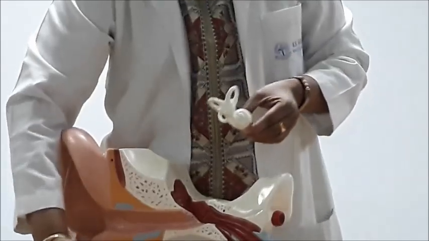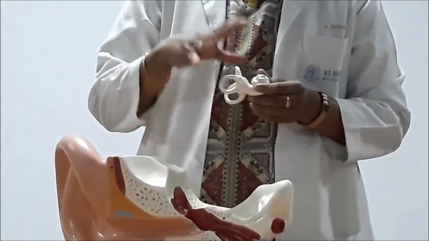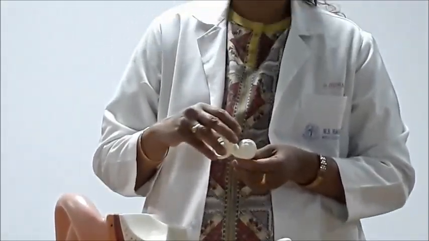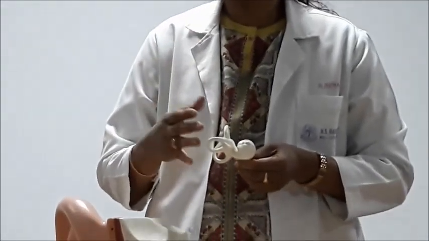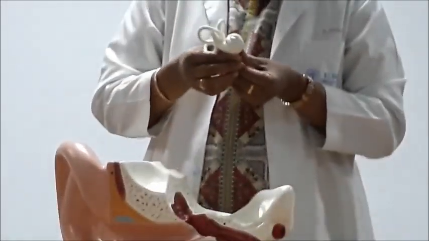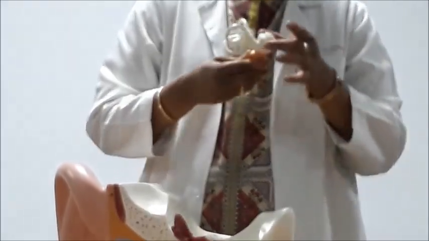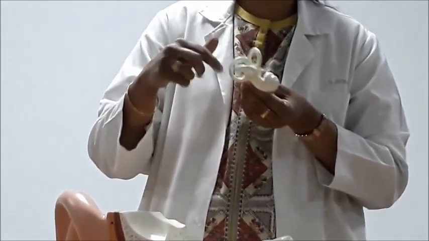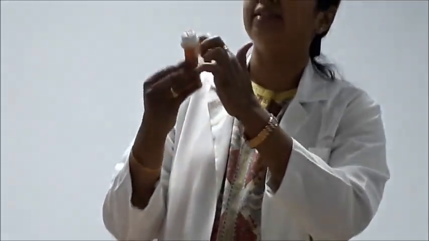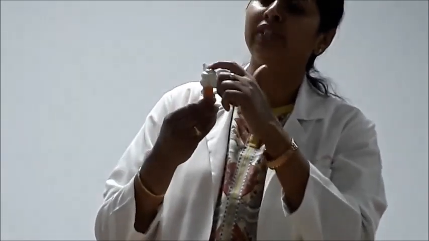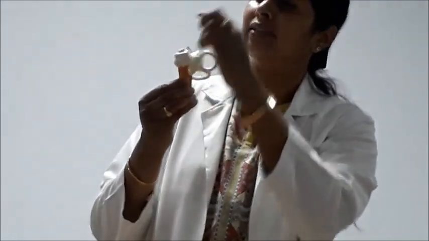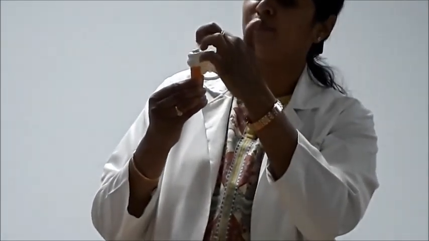Now we will go into the inner ear. The inner ear mainly contains the bony labyrinth and the membranous labyrinth. The bony labyrinth is made up of the cochlea, vestibule and semicircular canals. This is the cochlea, you can see, like a snail. It has 2.5 turns like a snail: the basal turn, the intermediate turn and the topmost turn. So it forms 2.5 turns.